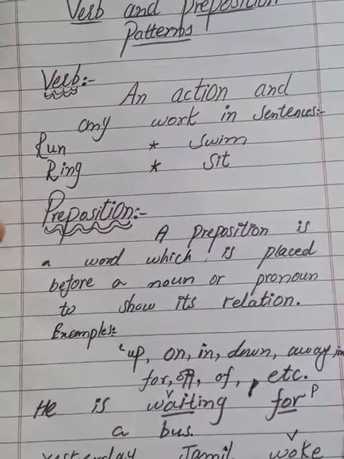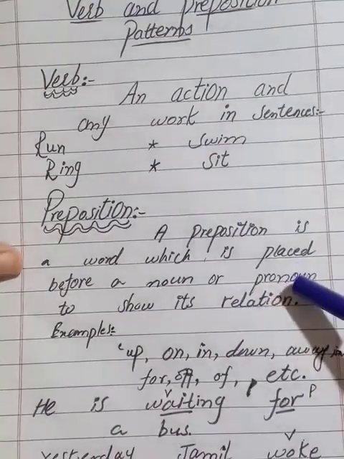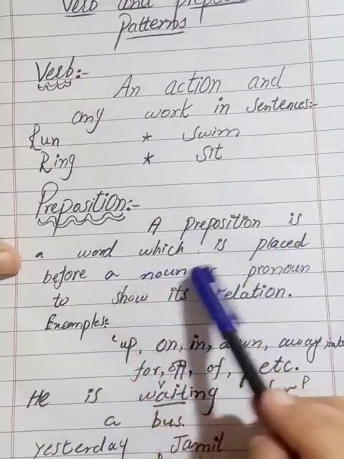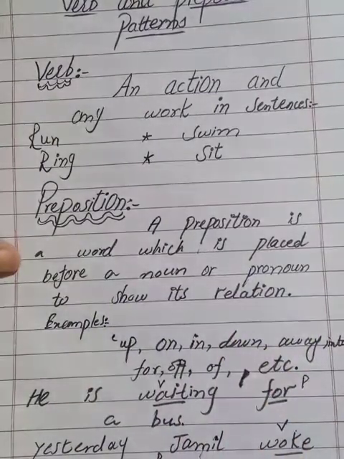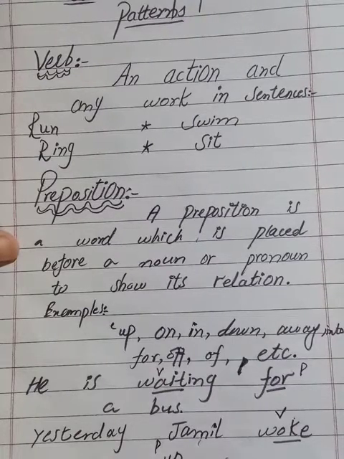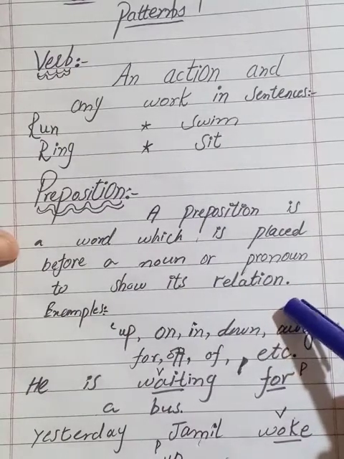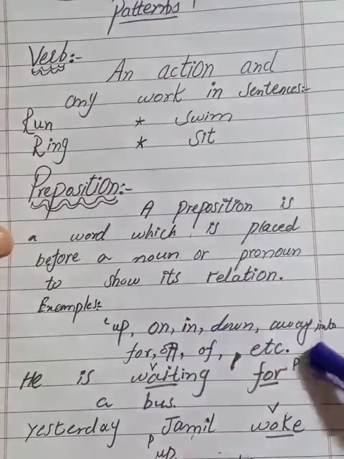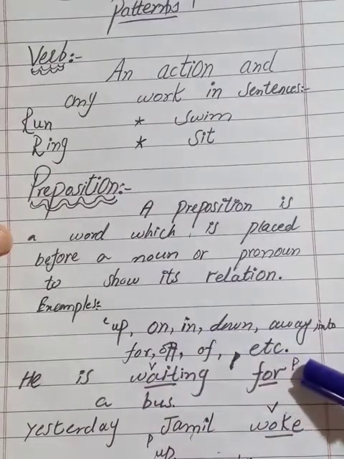Next, preposition. What is a preposition? Students, in the previous unit you have read about prepositions. Again we are reading. A preposition is a word which is placed before a noun or pronoun to show its relation. It means we place it before a noun or pronoun to show its relation in sentences. For example: up, on, in, down, away, into, far, off, etc. These are examples of prepositions.